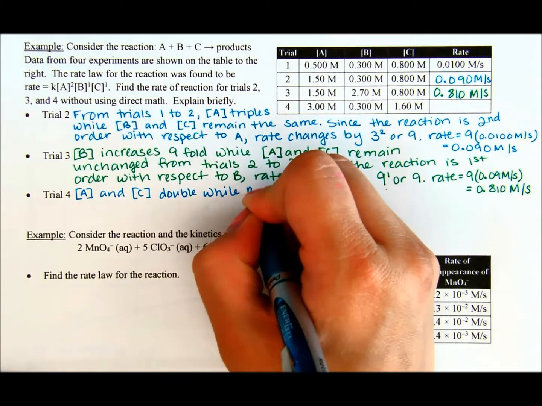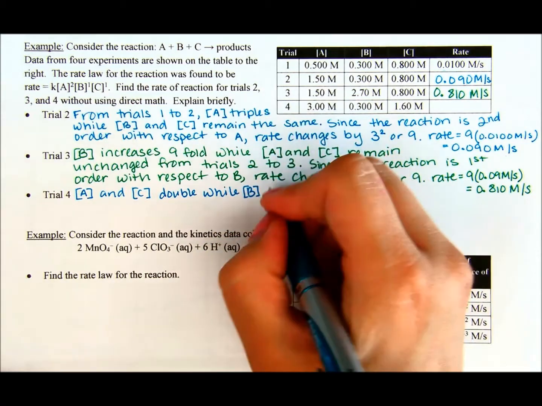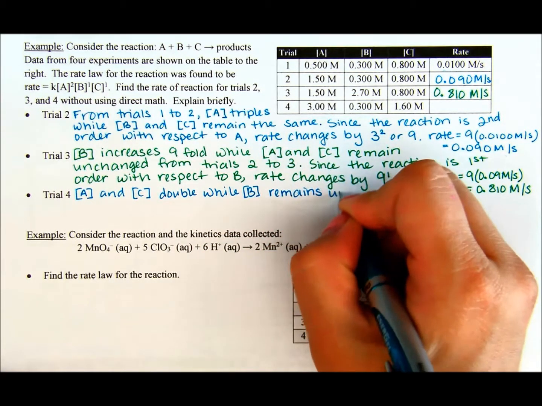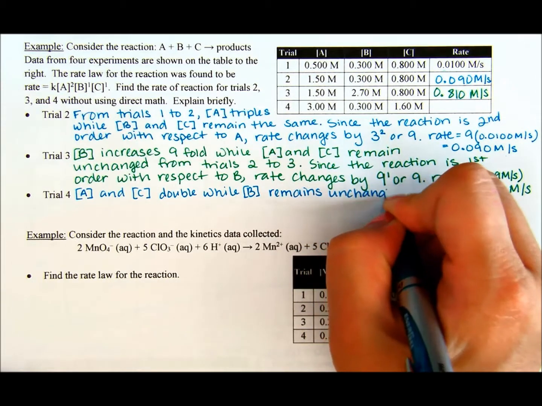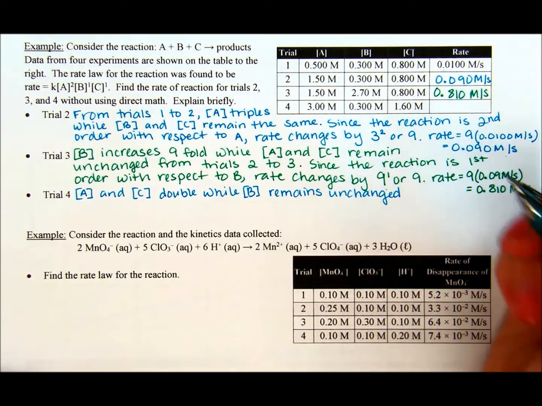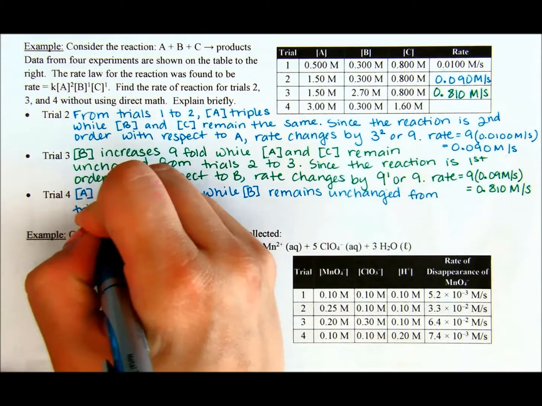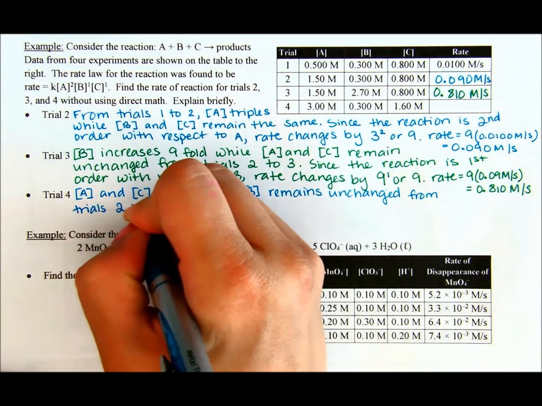While B, the concentration of B, remains unchanged, from trials 2 to 4.